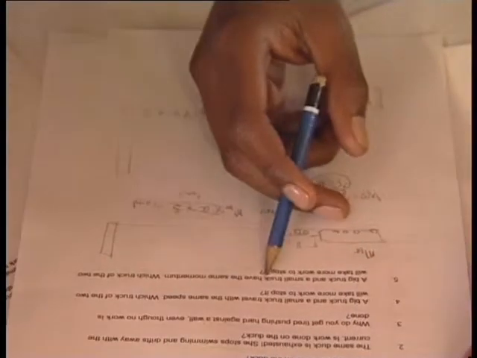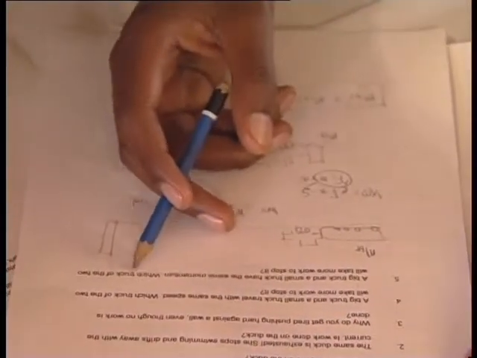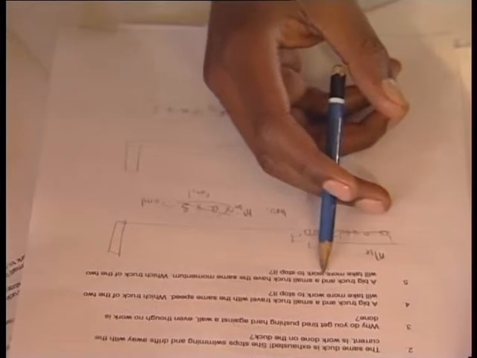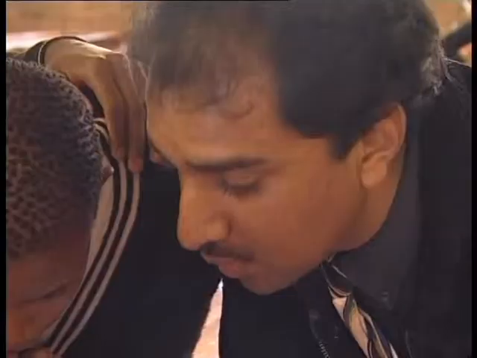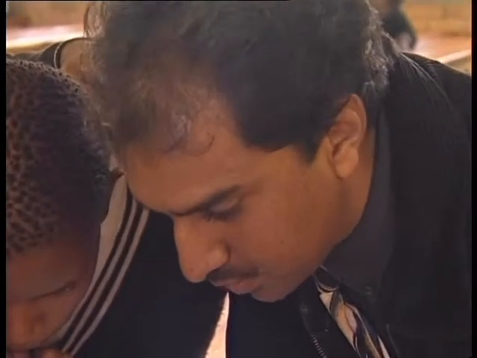A big truck and a small truck have the same momentum. Which truck of the two will take more work to stop? In this example, the teacher gets learners to start thinking in terms of the concepts involved. So what is momentum? Where's your formula for momentum? The momentum of the big truck will be its mass times its velocity. The momentum of the small truck.